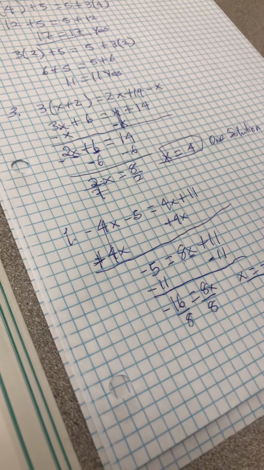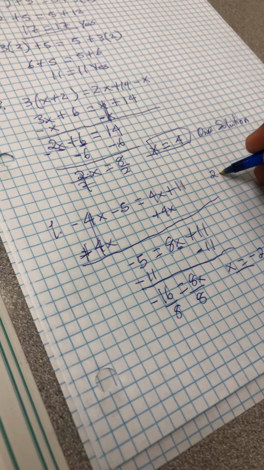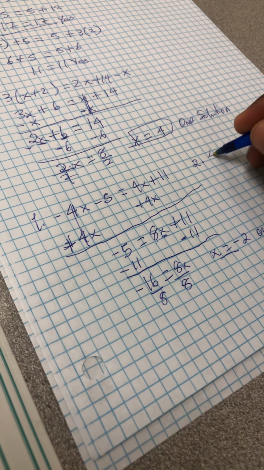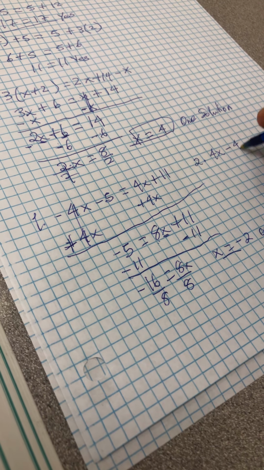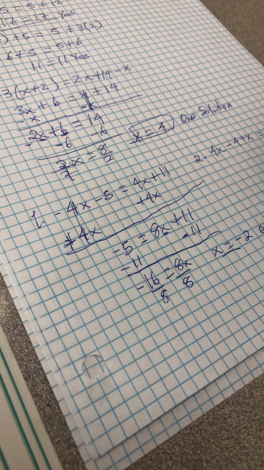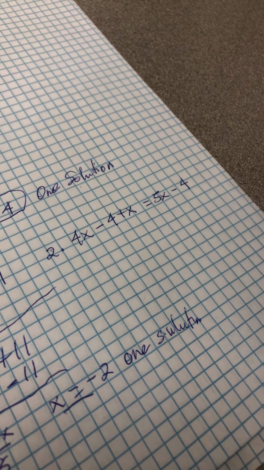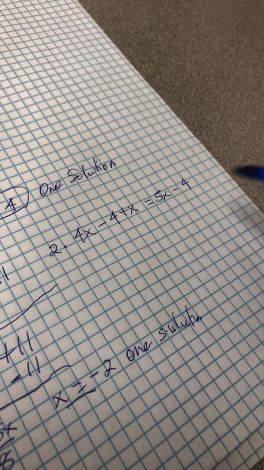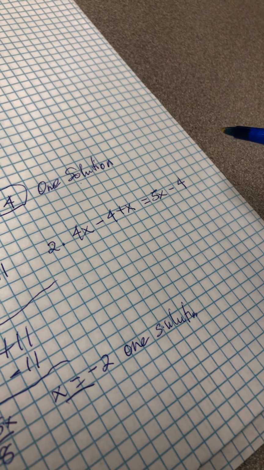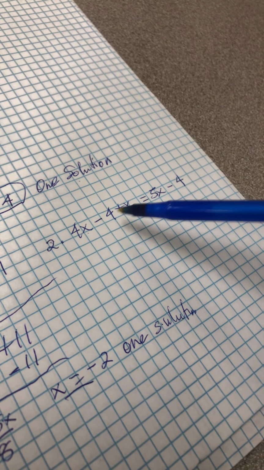So let's look at equation number 2. Equation number 2 says 4x minus 4 plus x equals 5x minus 4. Okay? I'm looking at this equation. Before I even do anything, I see that I can combine like terms, which is this 4x plus this x.